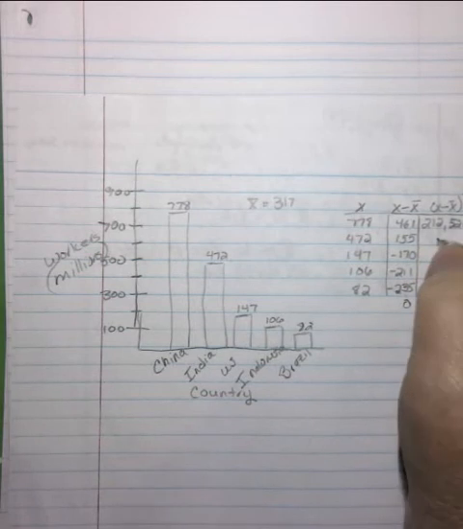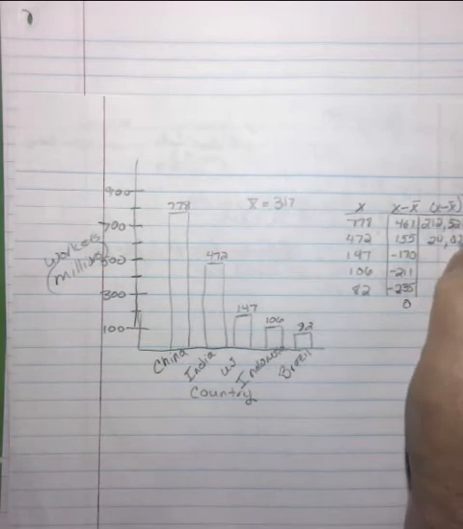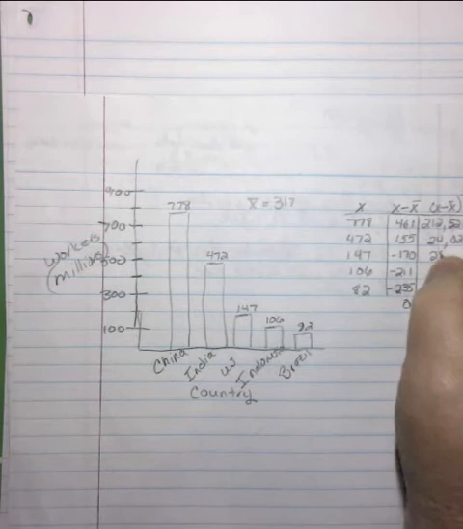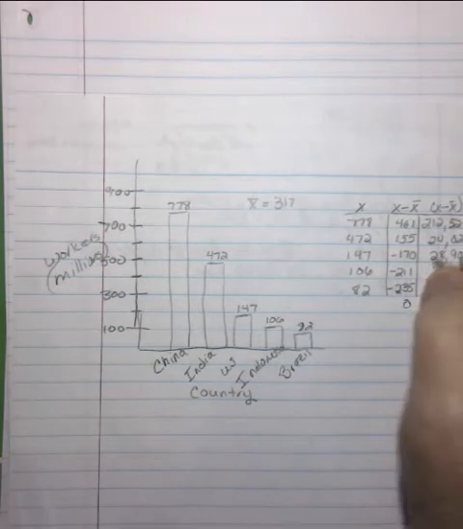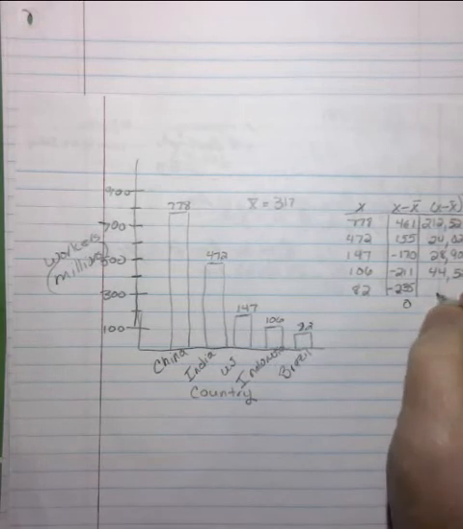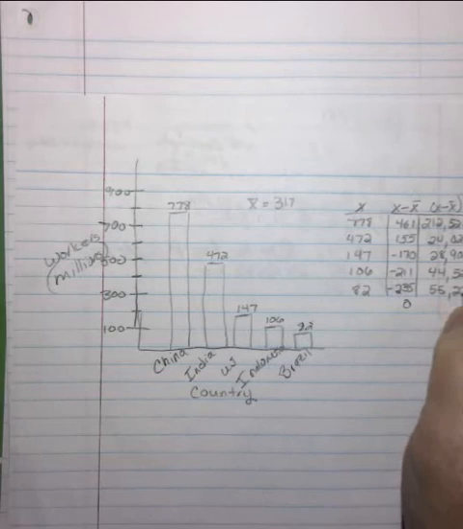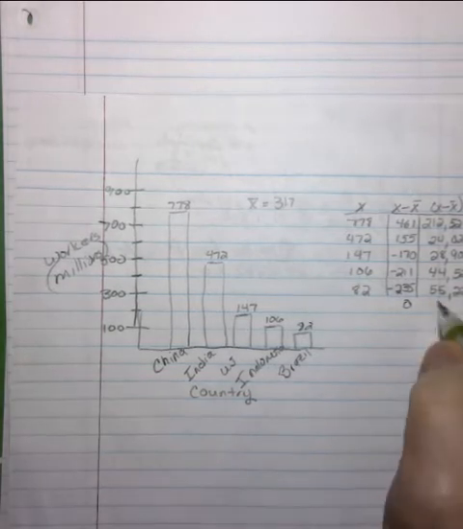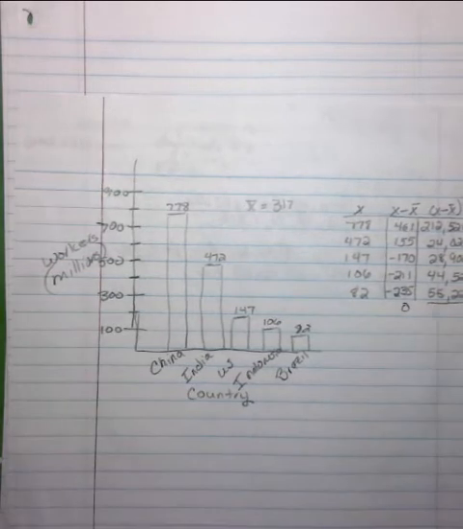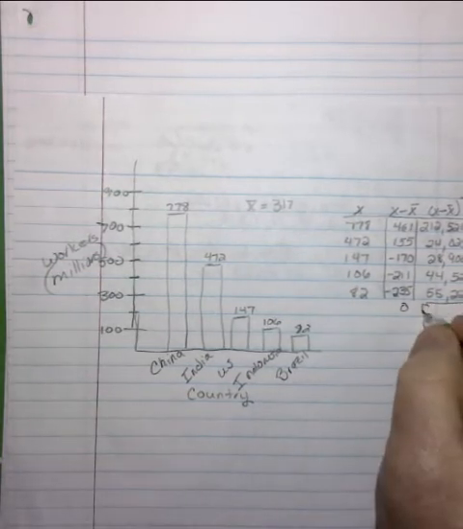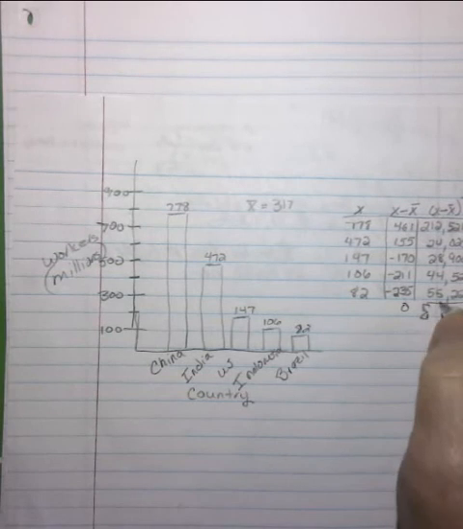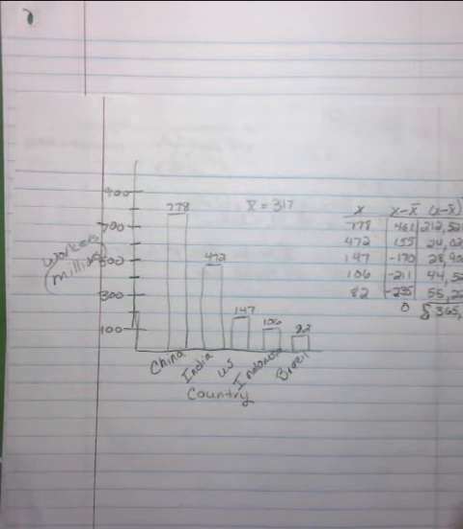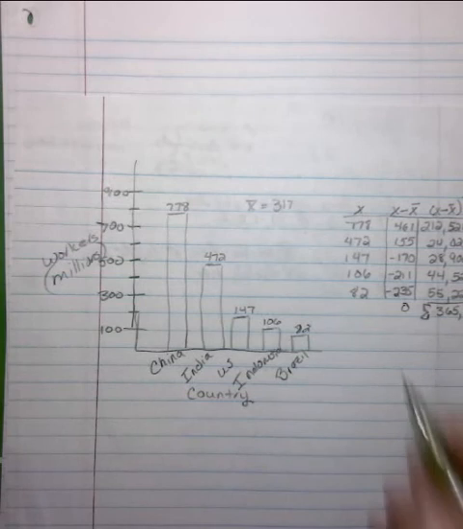212,521, 24,025, 28,900, 44,521, 55,225. And then last but not least, we want to find the sum of that particular column. And that turns out to be 365,195. And so now we're going to use that information to calculate the variance and the standard deviation.